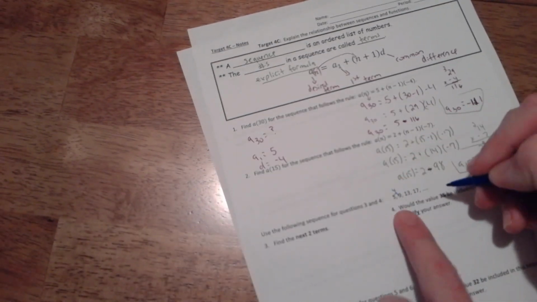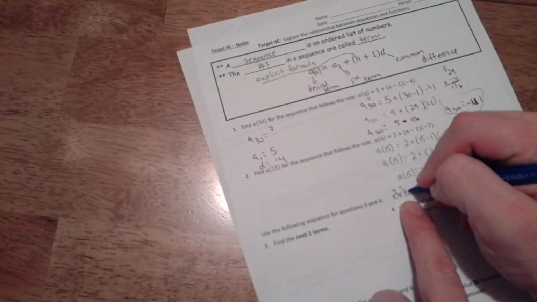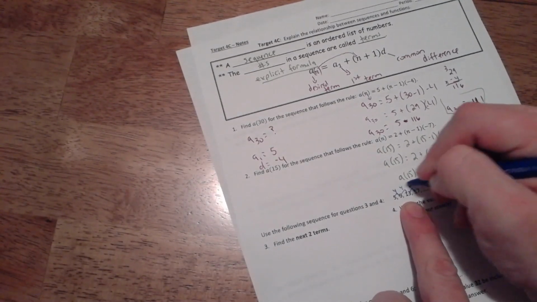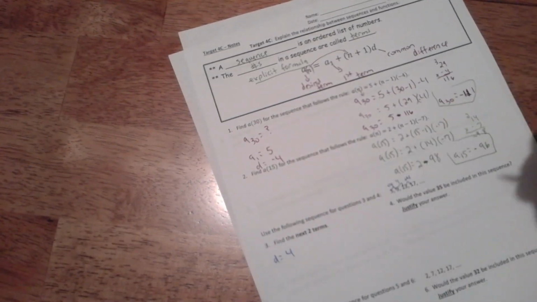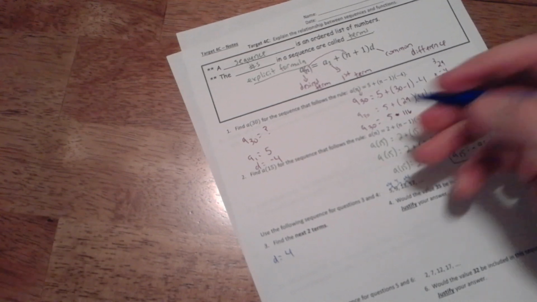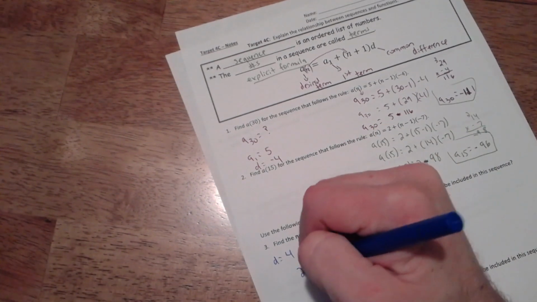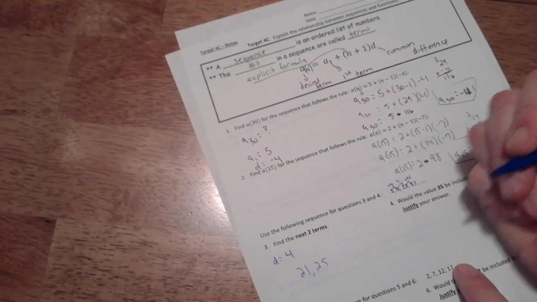So here we have to find the next two terms of the sequence. Here you should see 5 plus 4 is 9, 9 plus 4. These are increasing by 4. That's the common difference, right? So the next two terms, we'll just simply add that. 17 plus 4 is 21. 21 plus 4 is 25. That's the next two terms.